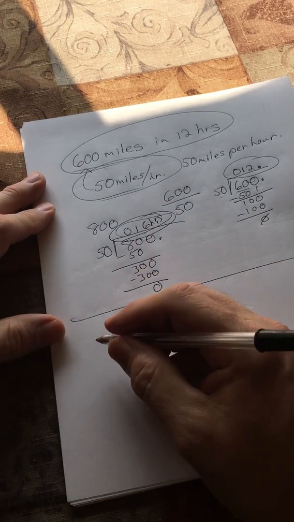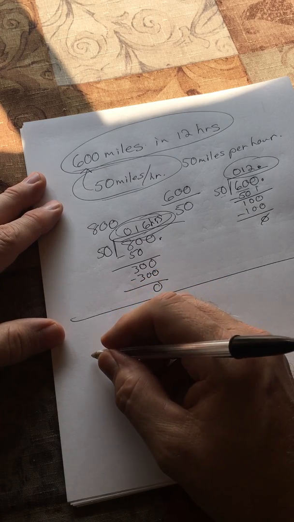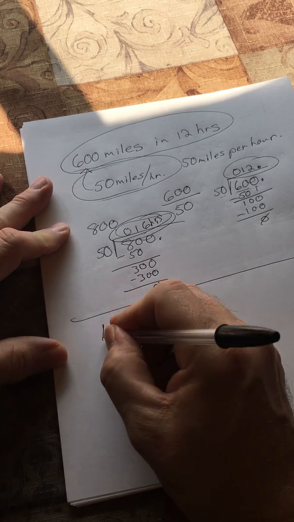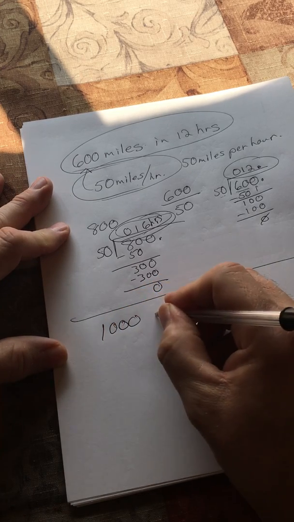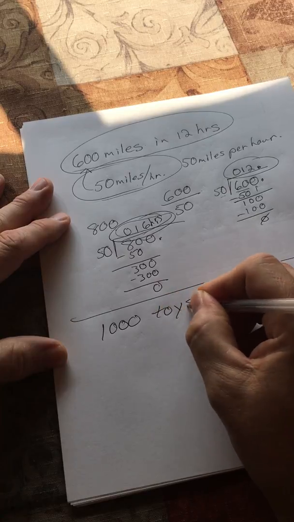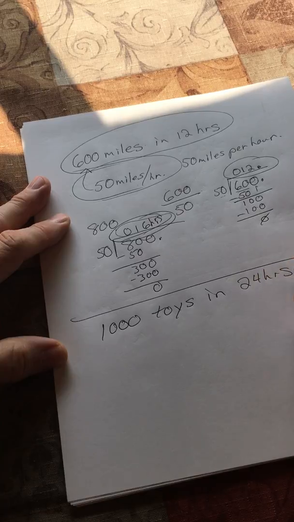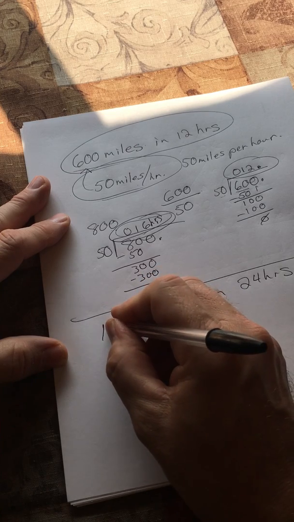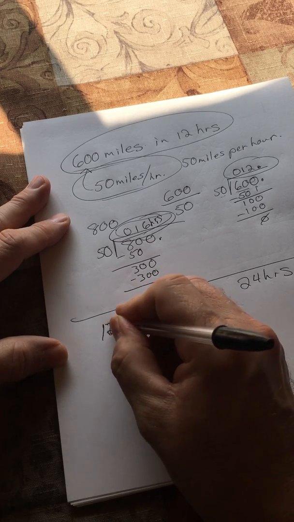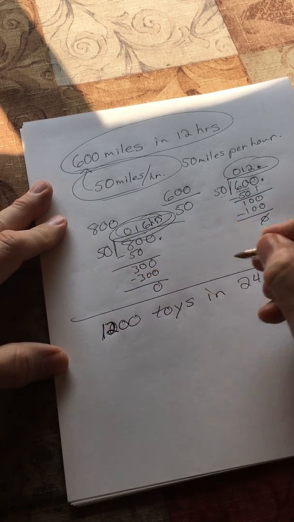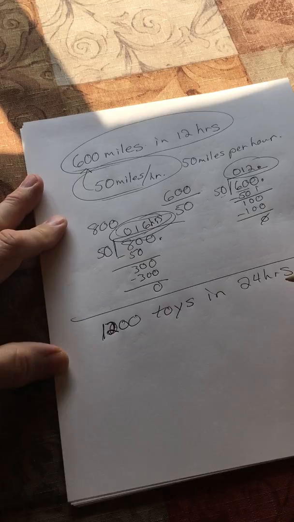Let's talk about painting toys. Oh, yeah. A machine can paint 1,000 toys in, what do you say, 24 hours? Wow. That's a crazy amount. Well, let's change. I'm going to change this just to make it a little easier because I don't have a calculator here with me, so I'm going to have to use my old brain here. All right, 1,200 toys in 24 hours. How many toys could they do in an 8-hour shift?